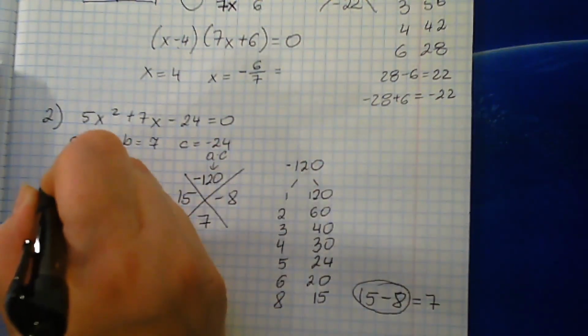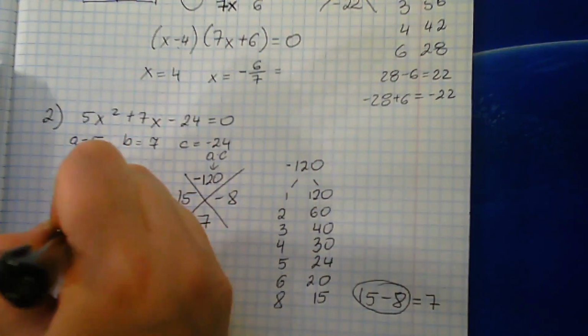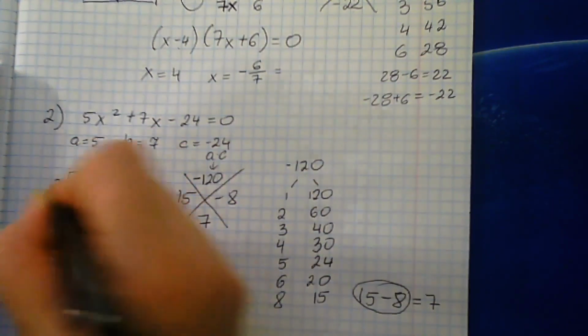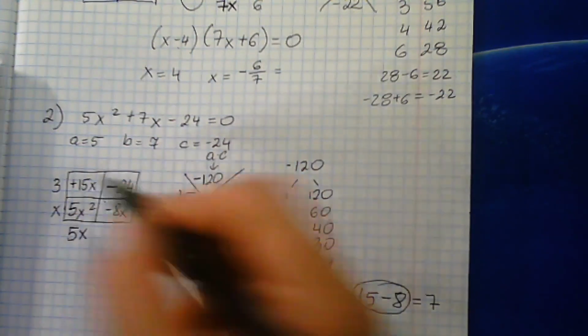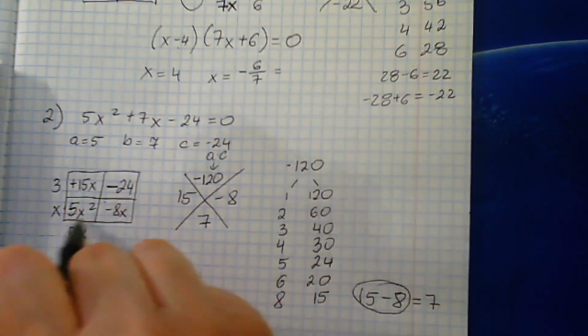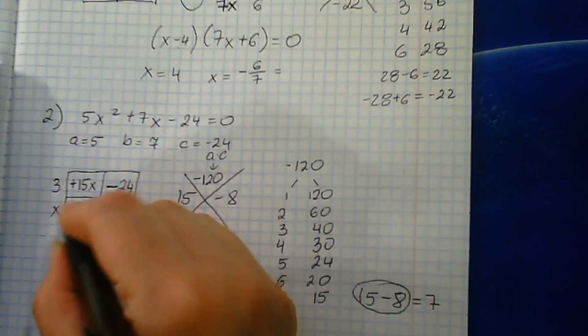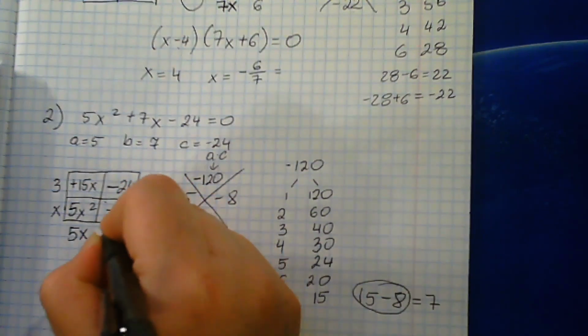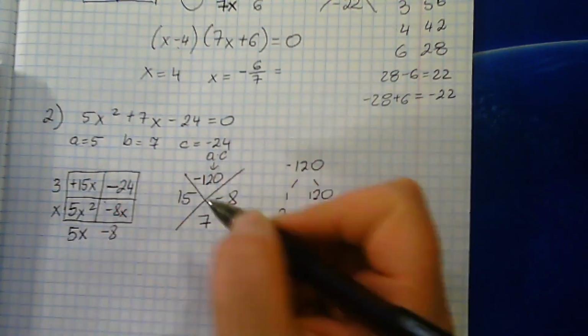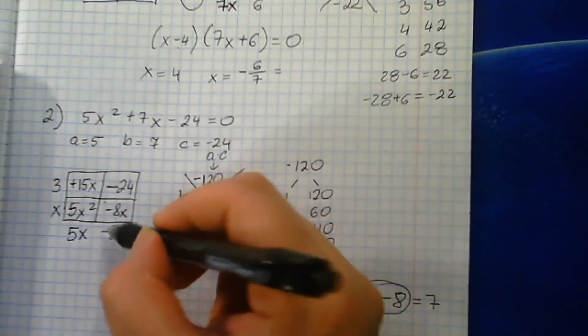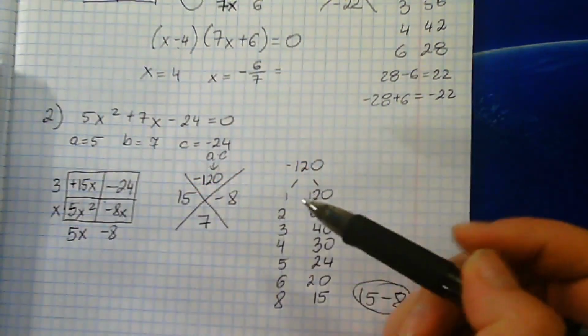Okay, 15, 5 times what is 15? 3. And this one already has x, so I don't need it. Okay, now moving to this area. I got x, but I need negative 8. Negative 8 times x is negative 8x. And then negative 8 times 3 will give me negative 24.